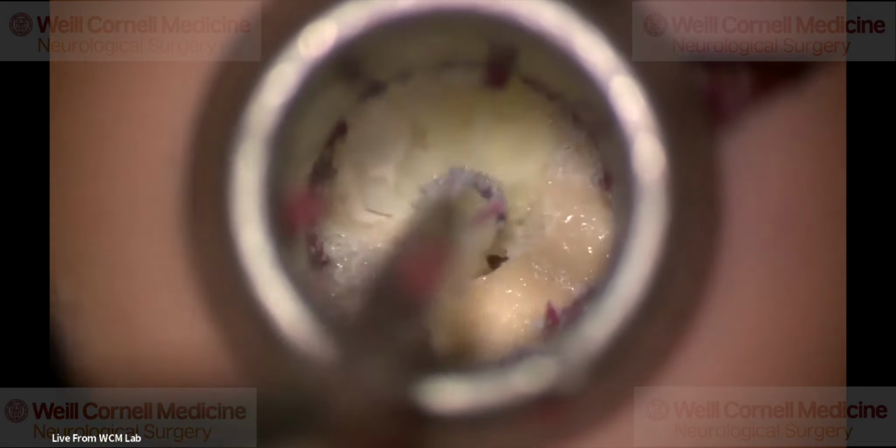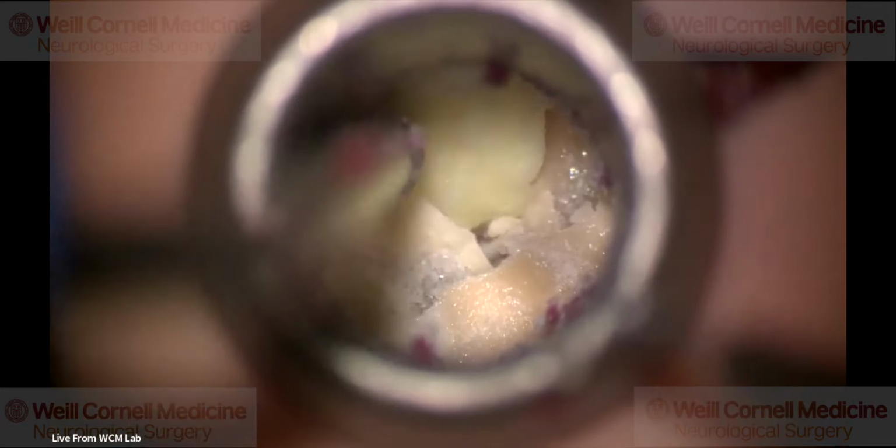See, we got a little bit caught up there. So I'm drilling the medial aspect of the facet. You're doing something here that you do by routine, but I noticed that you put your suction on the midline and you keep drilling. Yes, I always protect with my suction.